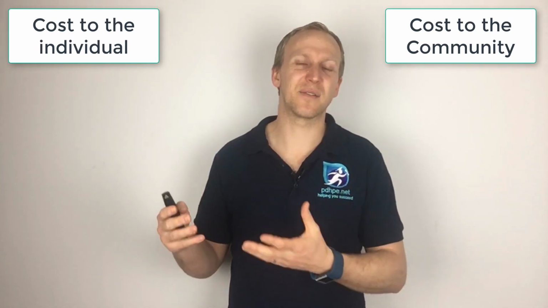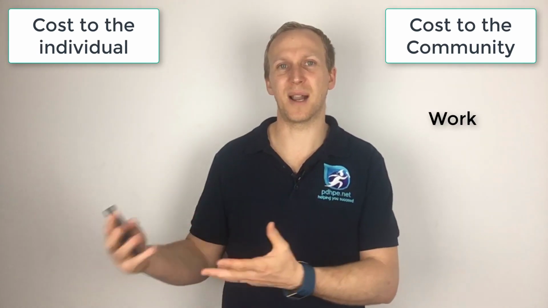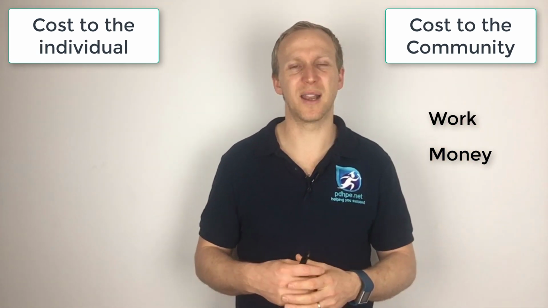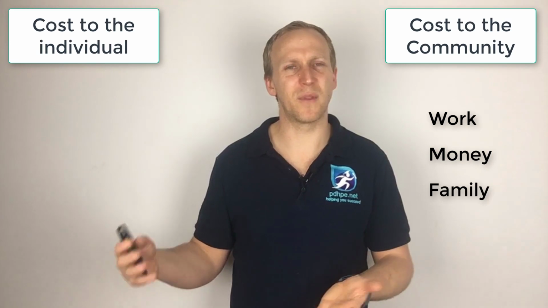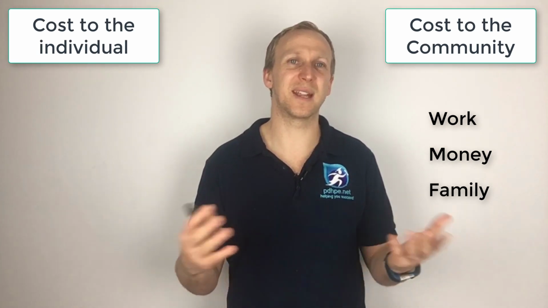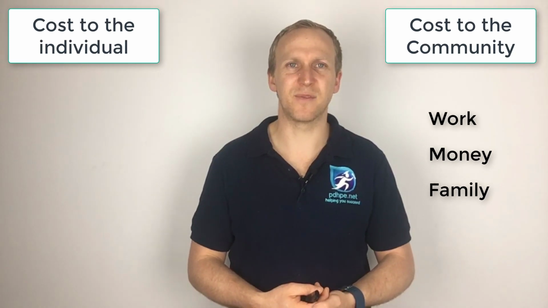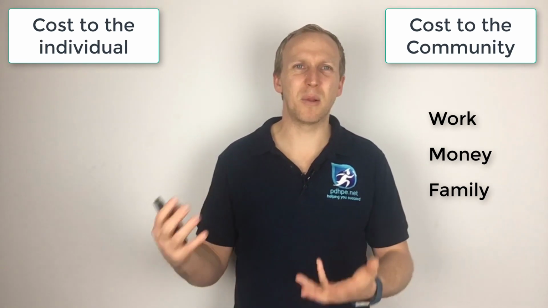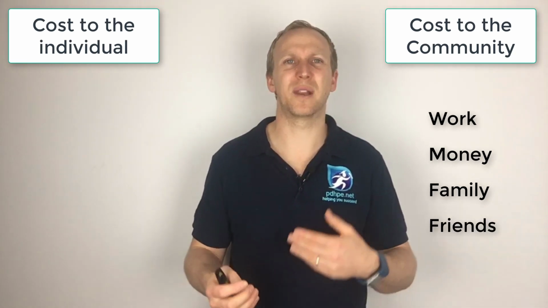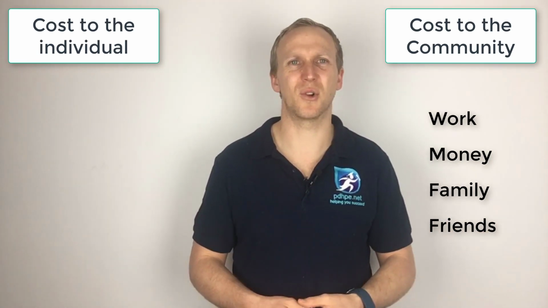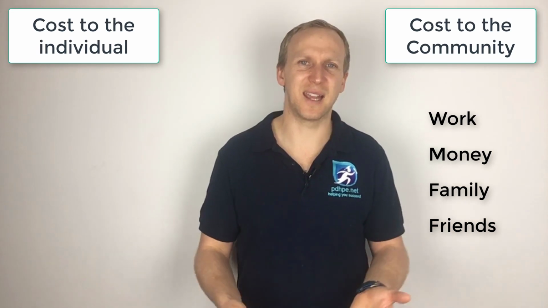So how does it affect their workplace? How does it affect the money that might be involved with their workplace or with their healthcare that's required? How will it affect their family? Will they have to take time off work to care for them? Will they need to maybe quit work to become their main carer and rely on some funding through Centrelink? How will it affect their friends, who now will need to make sure they're putting in extra effort to go and find that person, to make some social contacts and to look after them and to care for them?